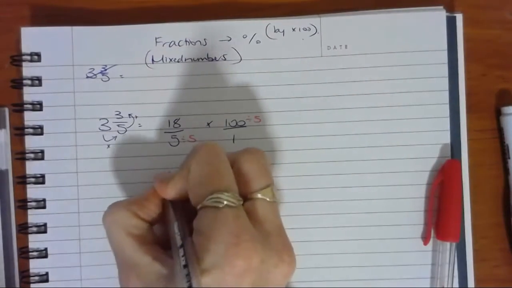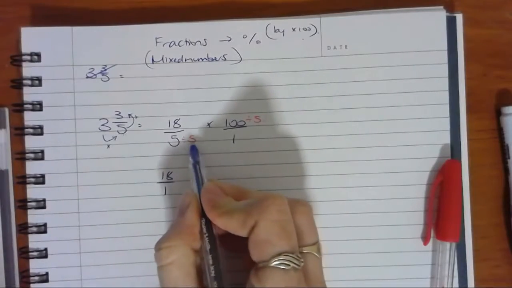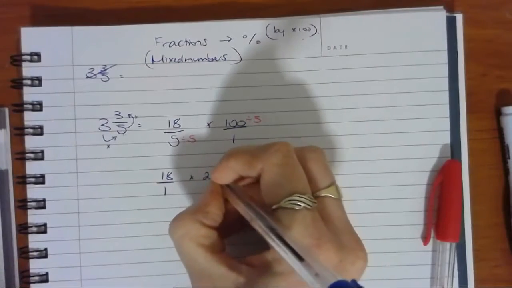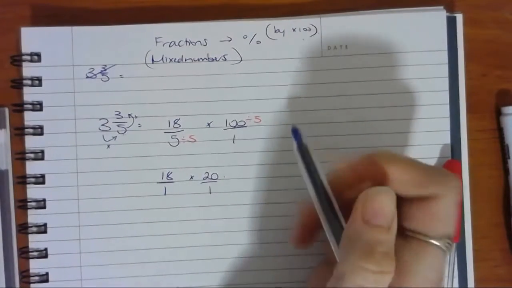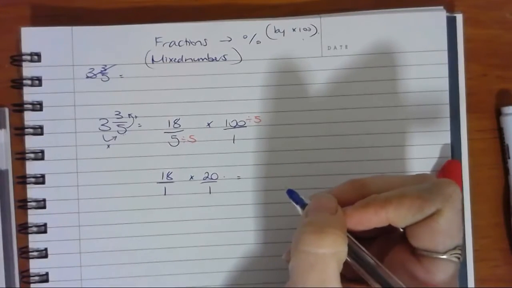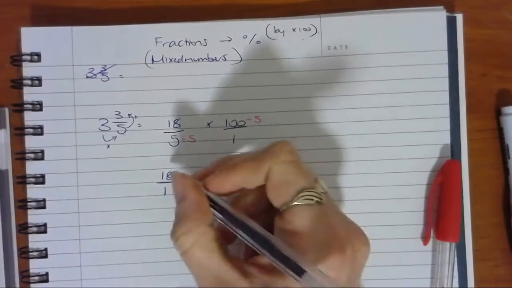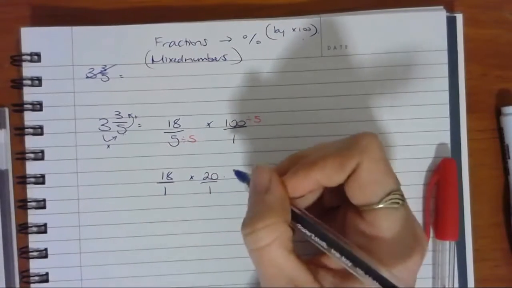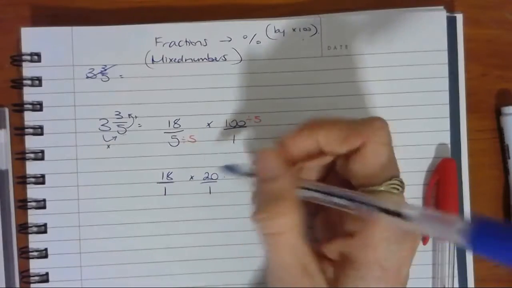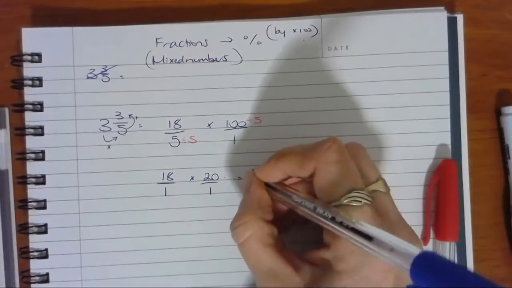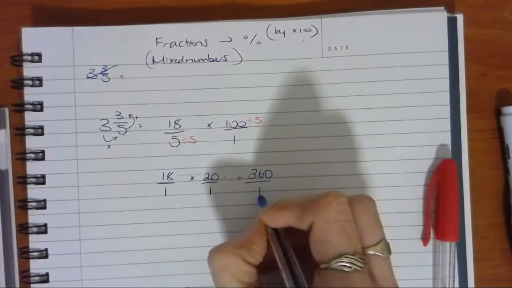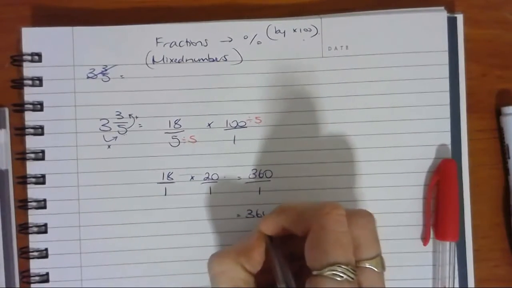and that will give me 18 over 1 now, because 5 divided by 5 is 1, and then 100 divided by 5 is 20 over 1. And that's heaps easier to deal with than 1,800, which was what that would be eventually. Okay, so now 18 times 20. If that's a bit challenging for you, just think 18 times 2 and add my 0 onto the end. So 18 times 2 is 36 and the 0. So that's 360. Okay, across the top there. And then 1 times 1 is 1, which is the same as 360.